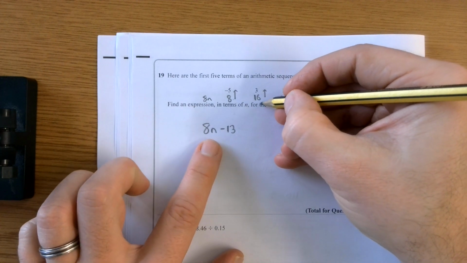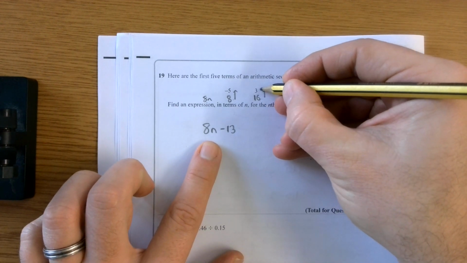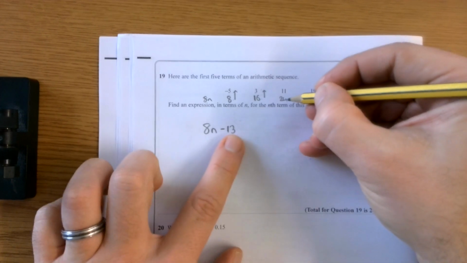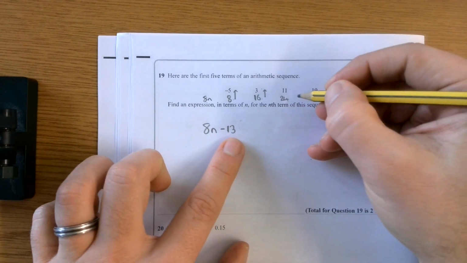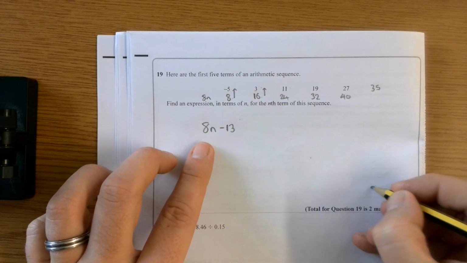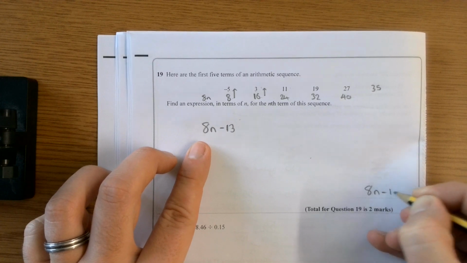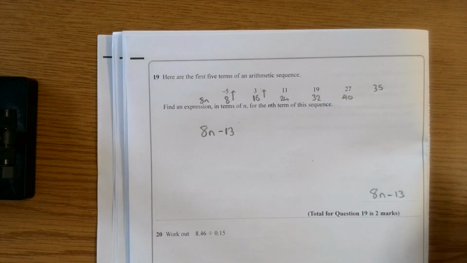And hold on, let's just look at that. If I went from 16 to 3, I'd need to subtract 13. And if I went from 24 to 11, I need to subtract 13. So actually, my sequence is just 8n subtract 13.